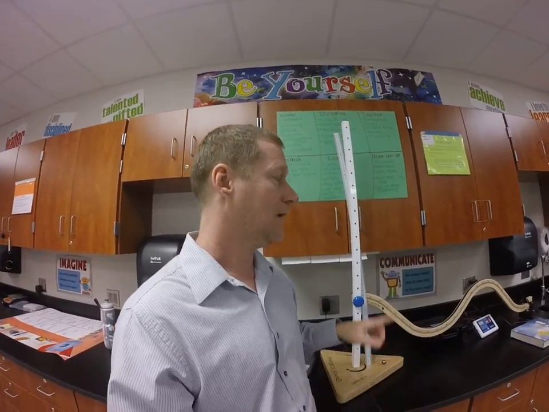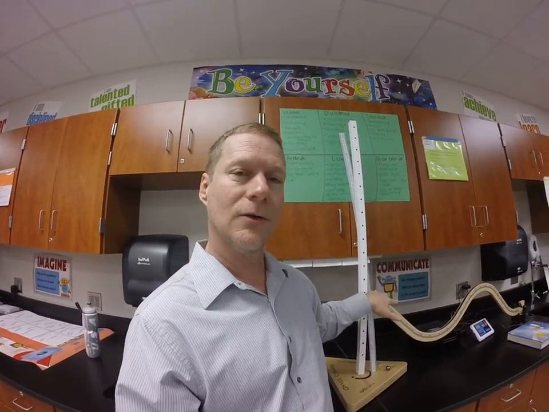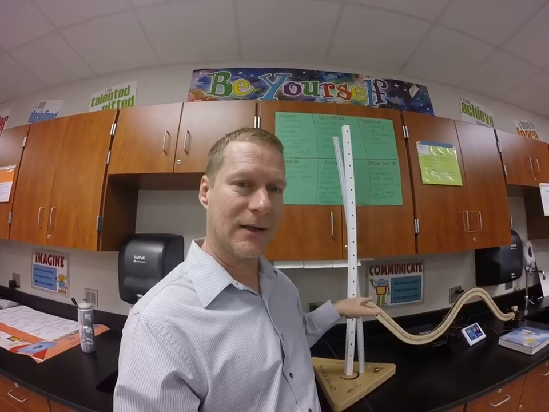We can look at roller coasters. How in the world do they know how high this thing has to be? If I have a loop, how fast does that thing need to be going to be able to make it all the way around that loop? Well, we can actually calculate that. We'll use our little roller coaster apparatus here.